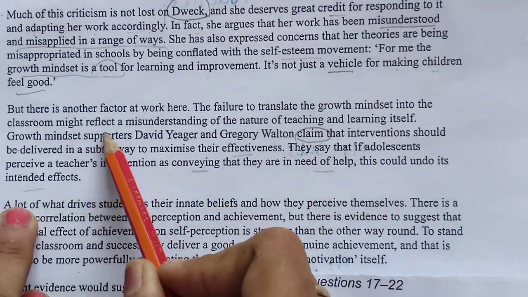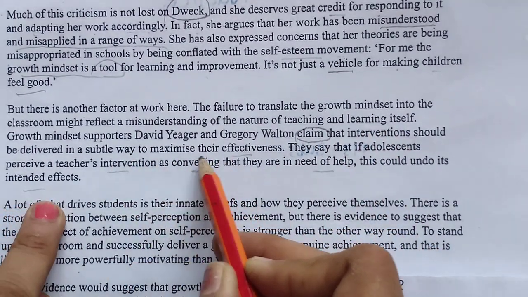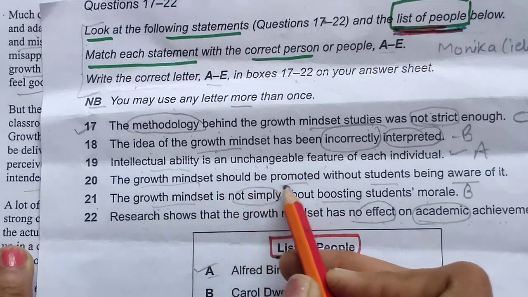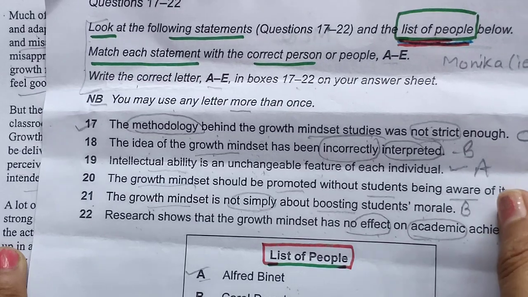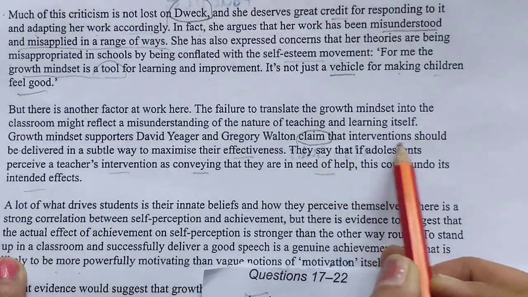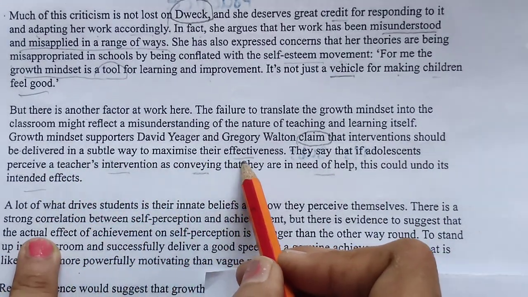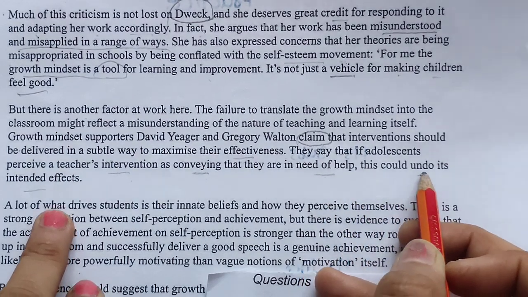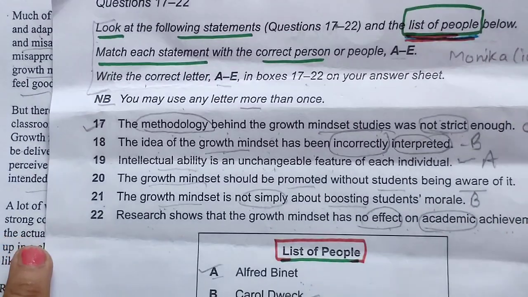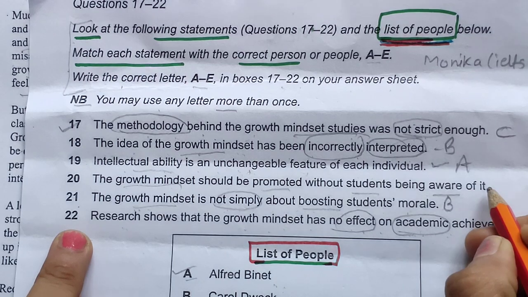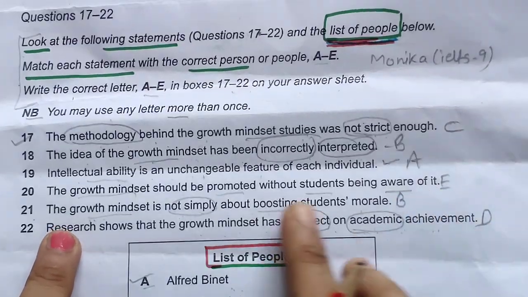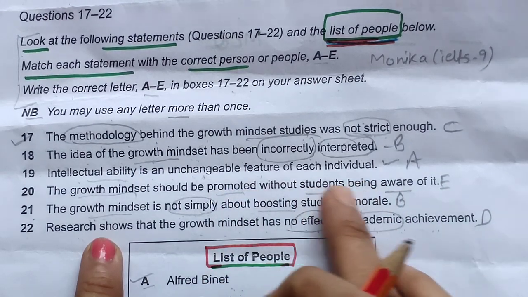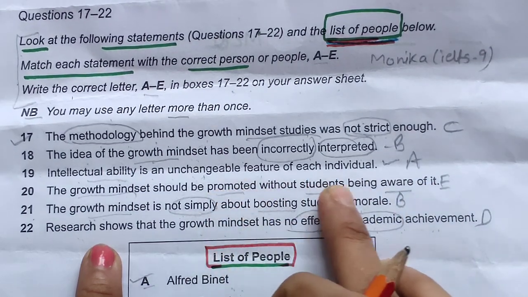The nature of teaching in a classroom might reflect learning itself. Okay, a subtle way to maximize effectiveness. So we have left option 20: the growth mindset should be promoted without students being aware of it. Is it properly matching? Let's read it again. Interventions should be delivered in a subtle way to maximize their effectiveness. They say if adolescents perceive a teacher's intervention as conveying that they are in need of help, this could undo its intended effects. Should be promoted without awareness, okay, we can go with that, E number. This we have left, and indirectly it is matching. Directly we can't say that everything is given in the same manner. It is paraphrasing, a different kind of wording, but denoting the same meaning. Okay, thank you so much.